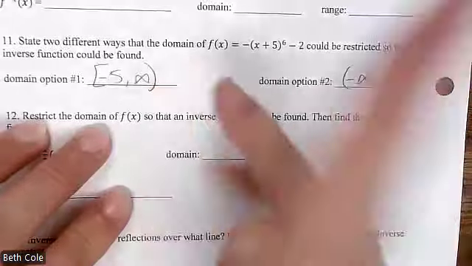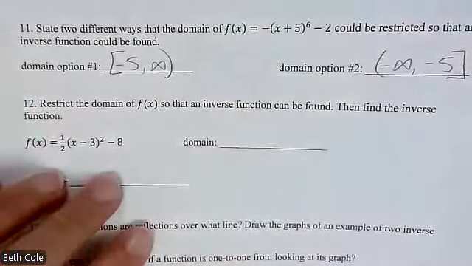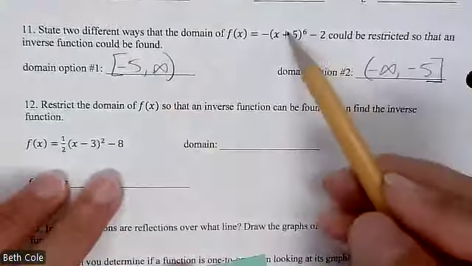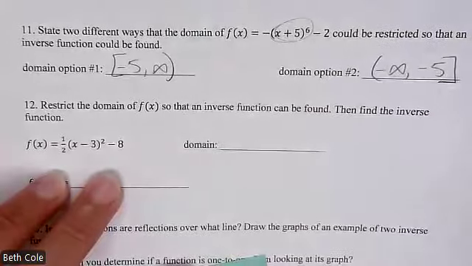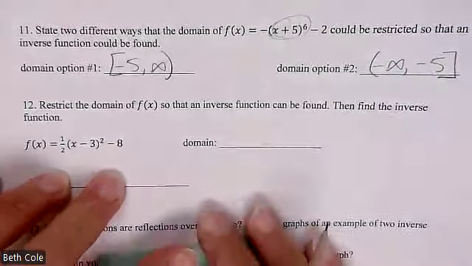Hey, Miss Cole, what if I wrote these on the opposite lines? Fine, I don't care. It's just the two options. Yes, and that's what a lot of people do. They'll just look at this and go, oh, it's -5 and split it at -5. That's actually what I want you to make the leap to do, but I'm just drawing a picture for you.